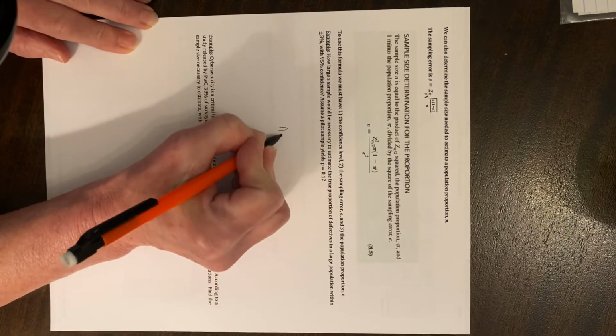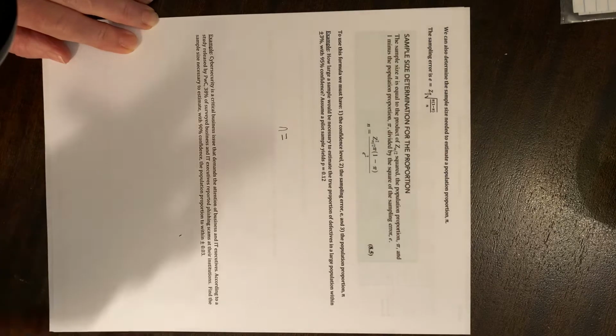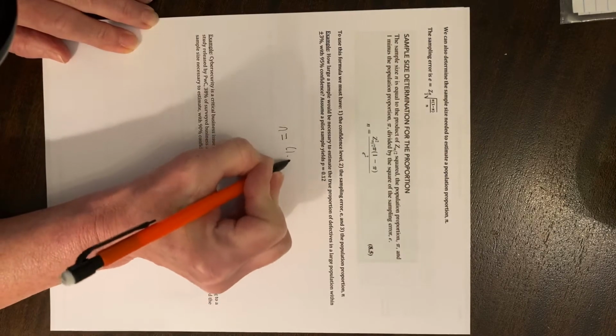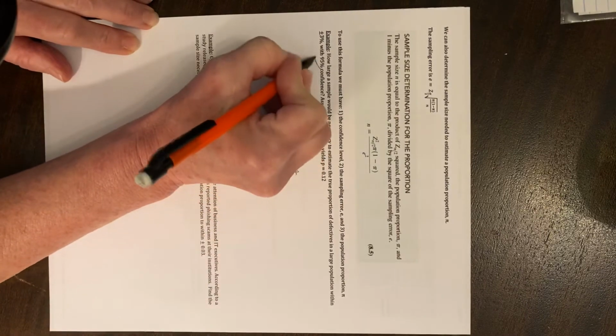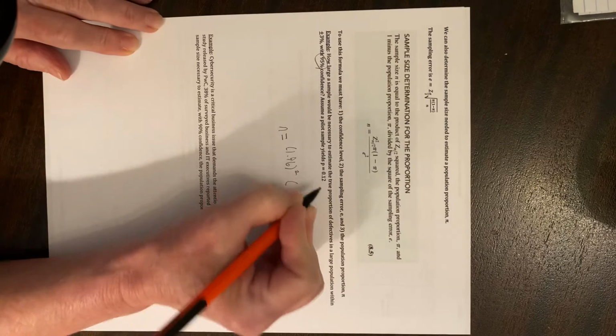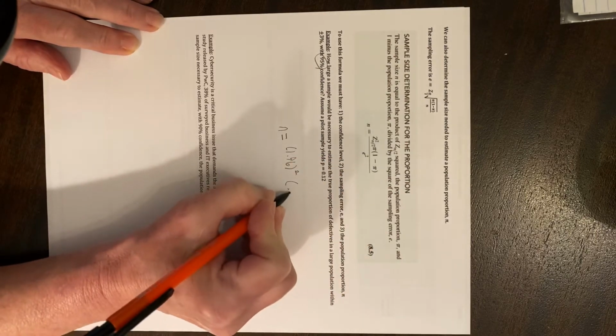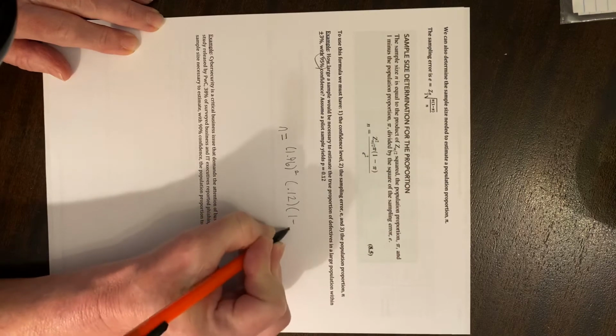So we have n, and we're going to have 1.96 squared because of our confidence interval size. Okay, that's our 95%. Well, little p was 0.12. We're just going to assume that the population proportion is 0.12 times 1 minus 0.12.